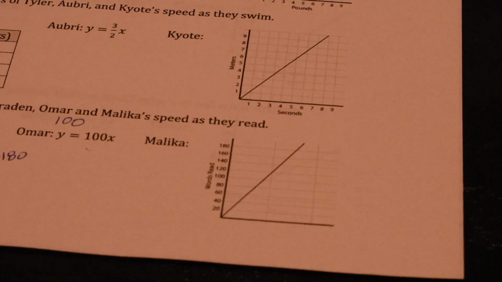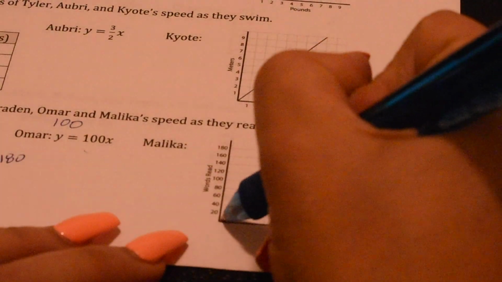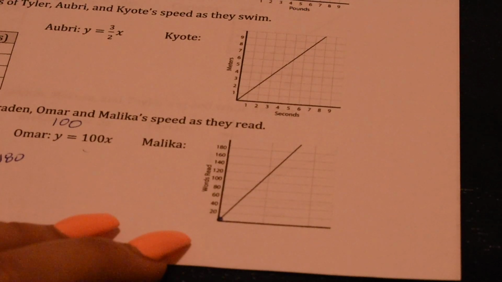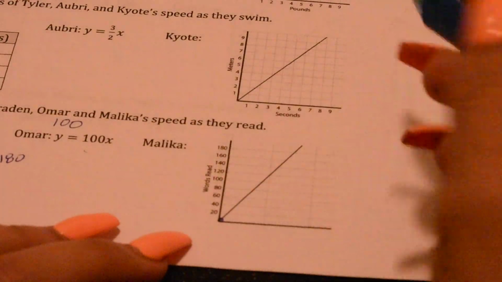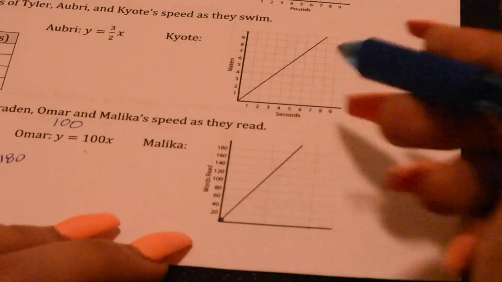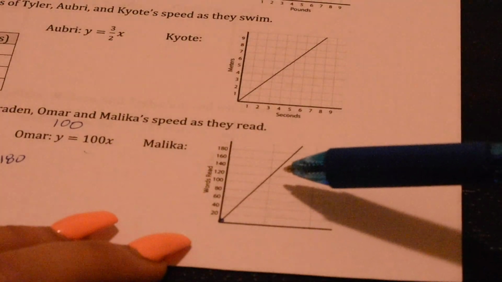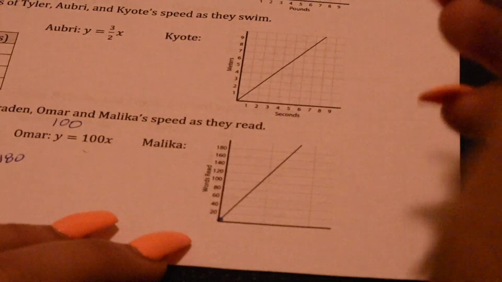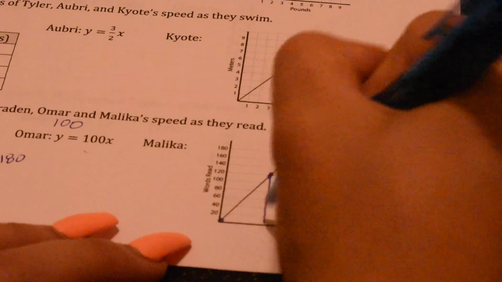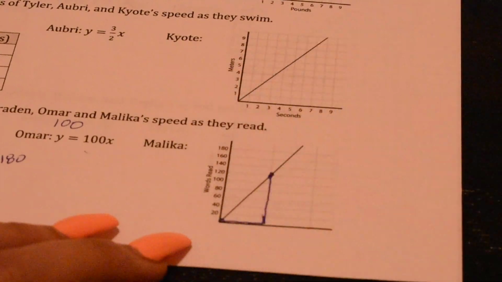We have to choose 2 points, right? We have to create a slope triangle. So I can choose this point right here, the origin. If it starts at the origin, it's a proportional relationship. And I have to choose another one. So I can't choose this point. It's not at the corner. Can't choose that. Can't choose that. I can't choose this point, but I can choose this point. Okay? Now I create my slope triangle. It has to be a right triangle.